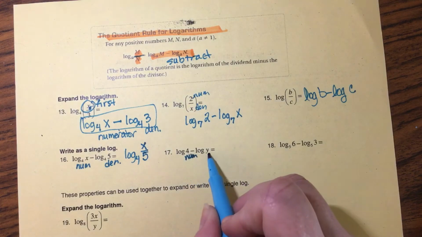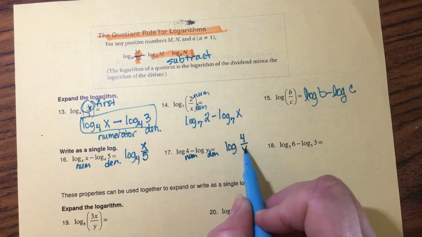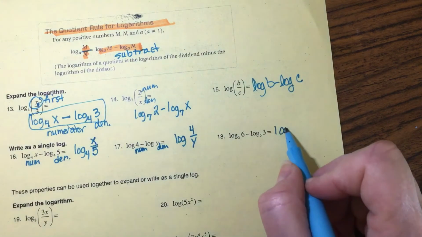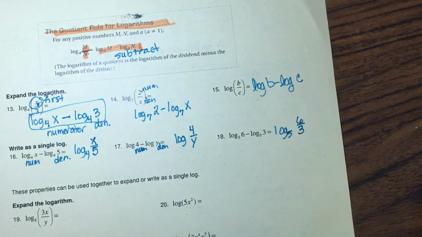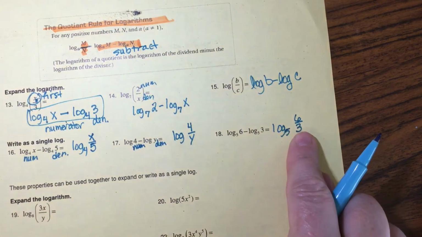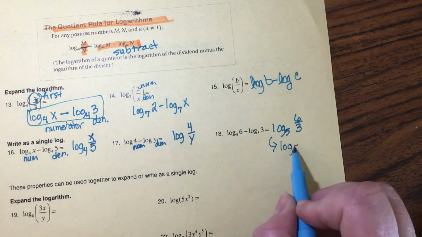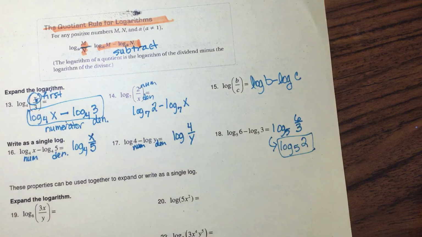That's my numerator, that's my denominator. So I have 4 over y. So this one I've got log base 5 of 6 over 3. I want to see this step. Then you can simplify if you want to and say that 6 divided by 3 is 2 is your most simplified form.